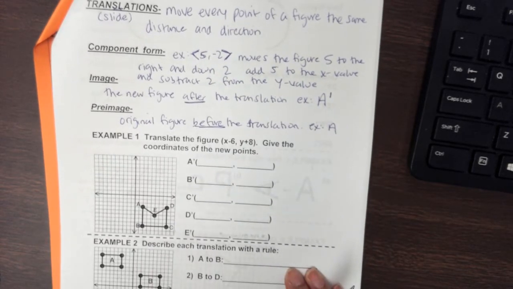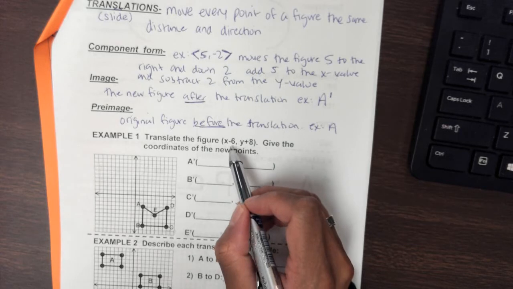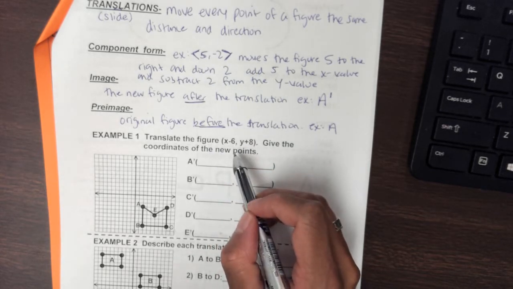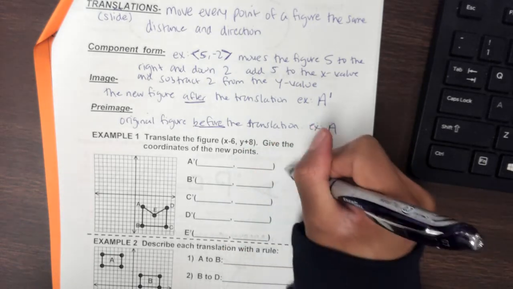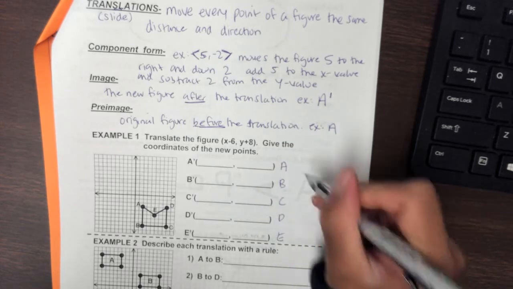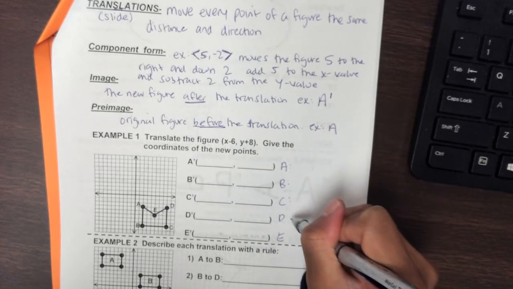We are going to translate the figure x to the left 6 and y up 8. So give the coordinates of the new point. Okay? So let's just look at what A, B, C, D, and E are. Let's look at the original, the pre-image.